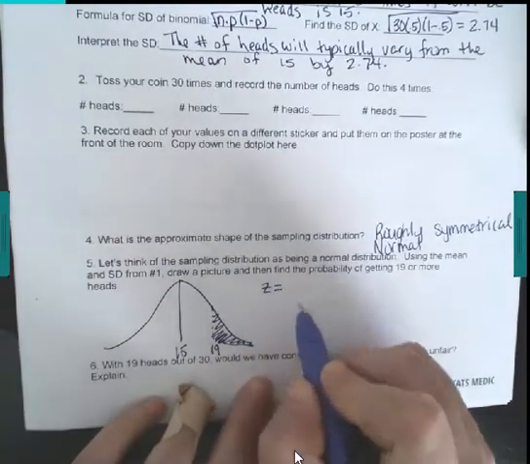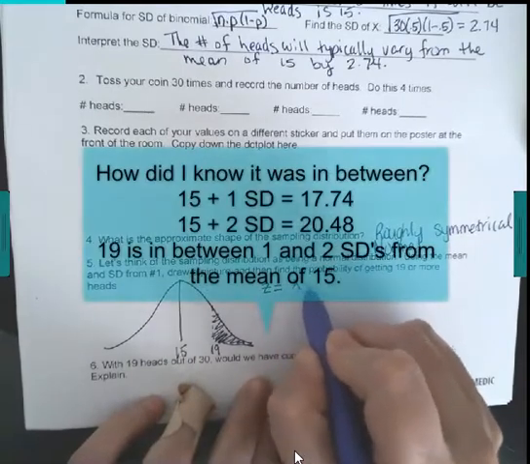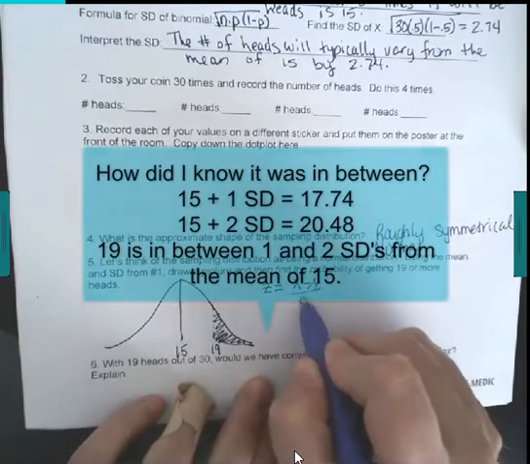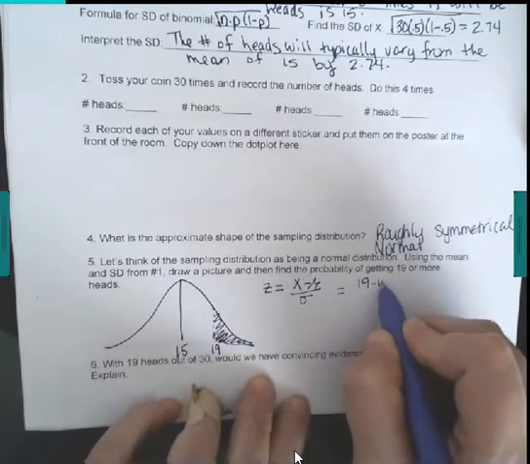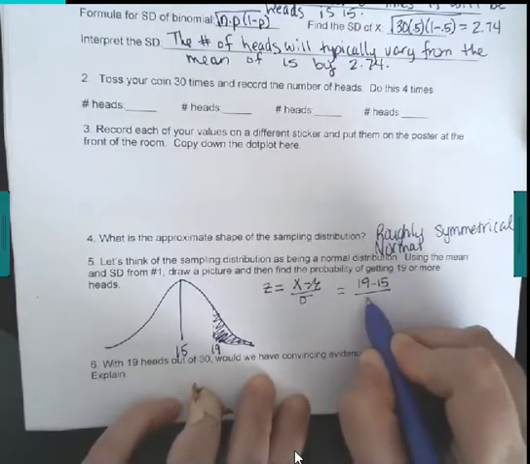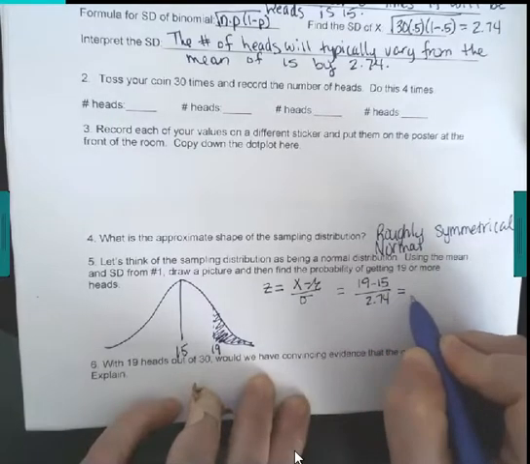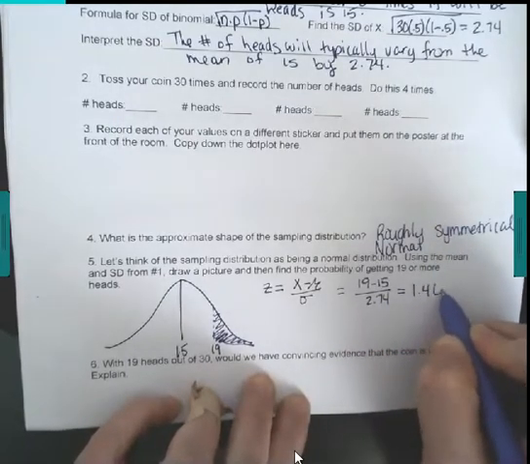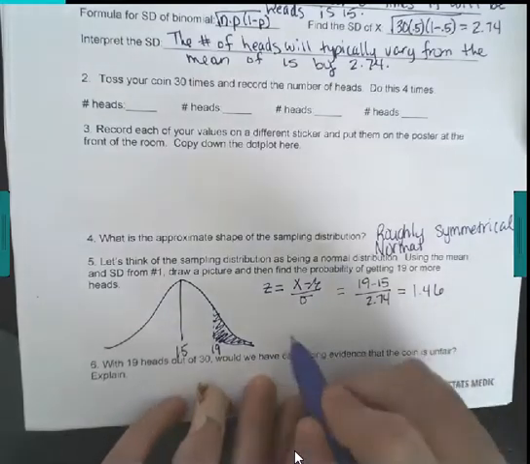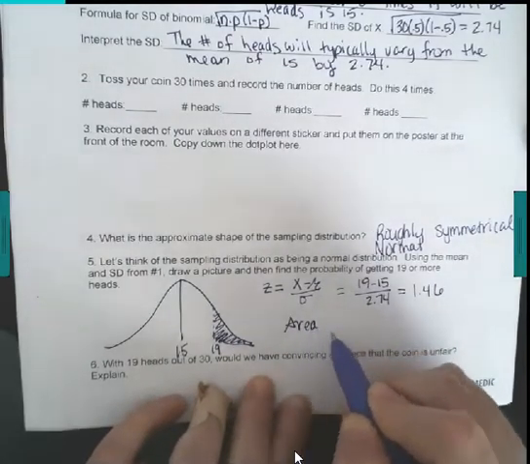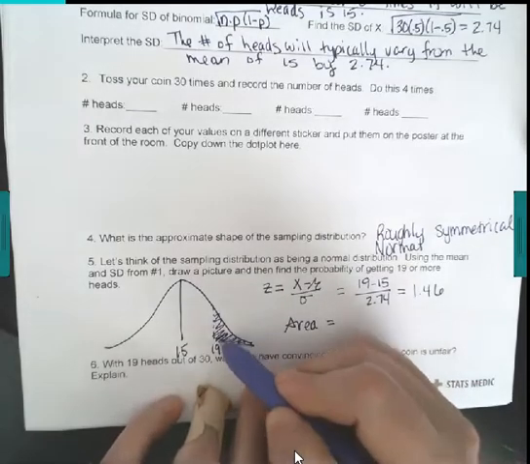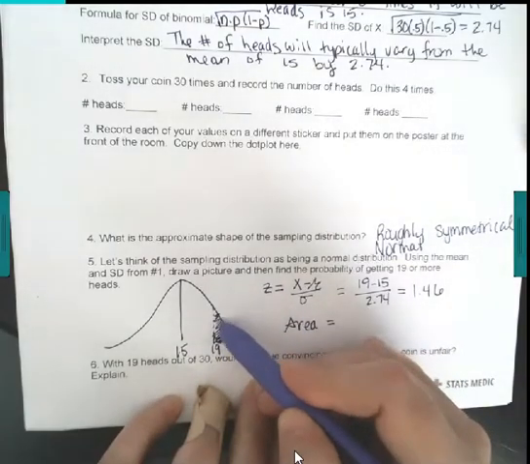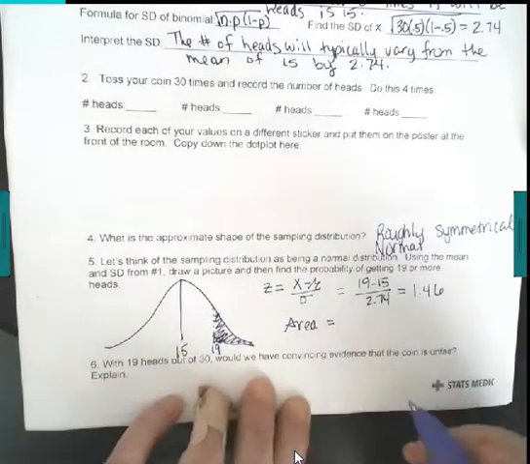And since 19 is in between 2 standard deviations, we would have to find a z-score for that. And remember, your z-score formula is x minus mu over the standard deviation, which is 19 minus 15 over 2.74. And if you put that in your calculator, you get 1.46. And what we need to do is find the area using the table A. But remember, table A does only the left side. This is on the right.